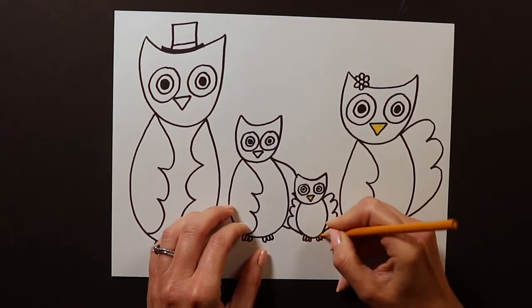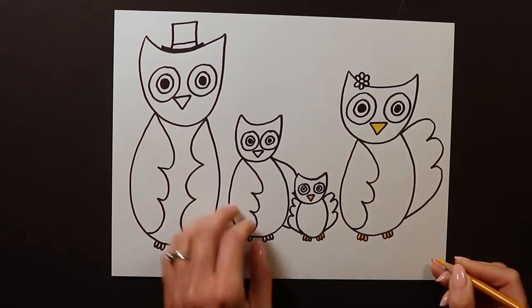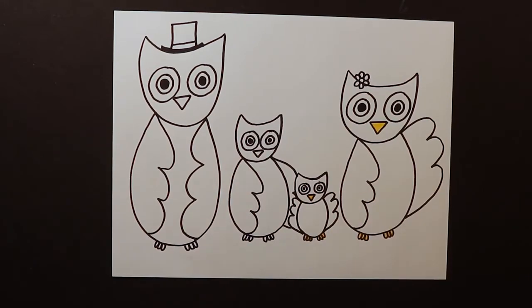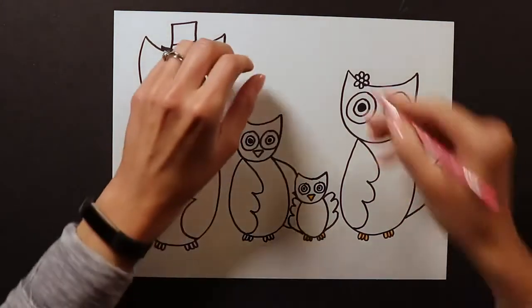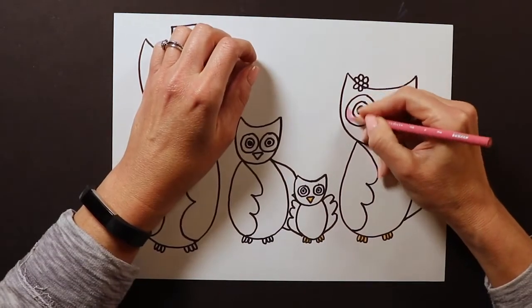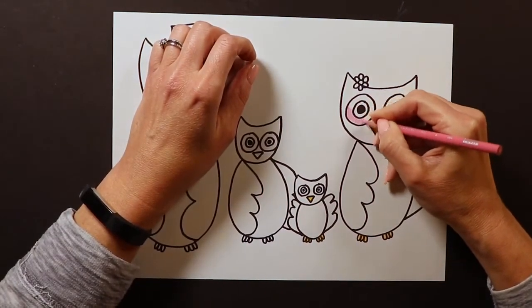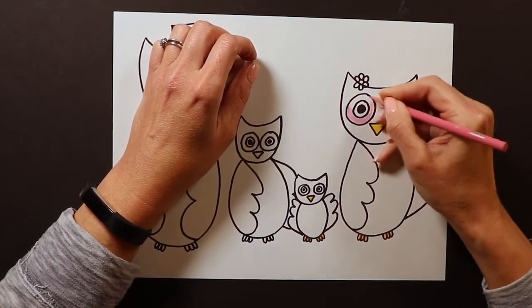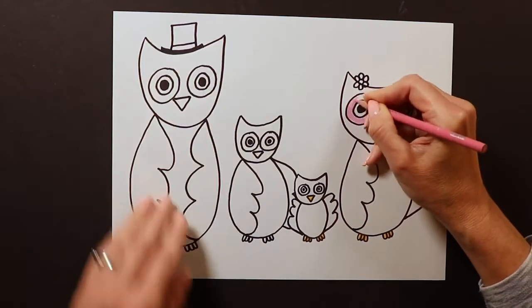for their owls. So let's say that my mom's favorite color is pink. Well, then I can maybe make her eyes pink like this. So I could use a lot of pink on her because I know her favorite color is pink.